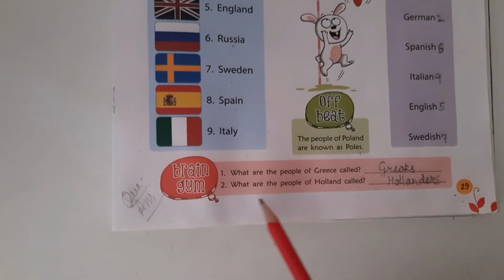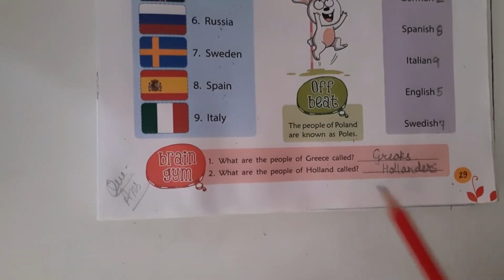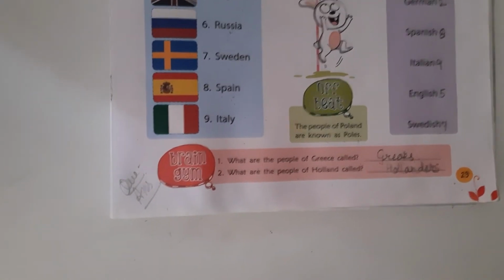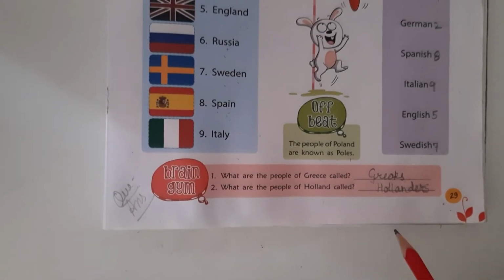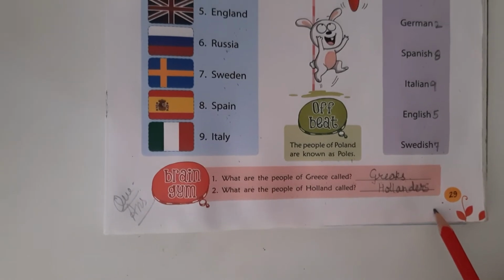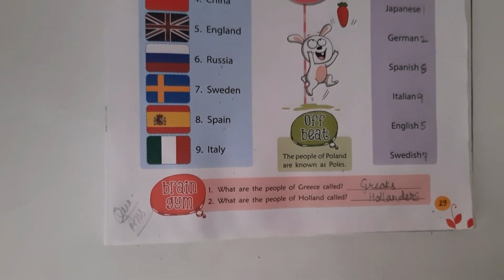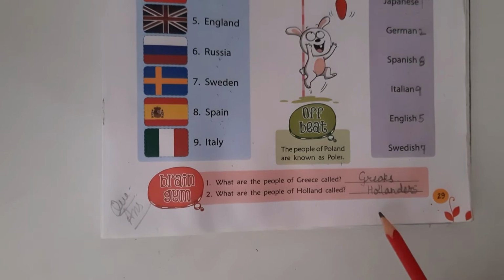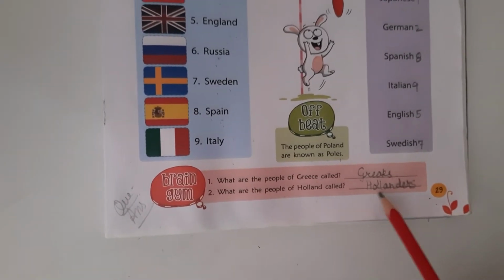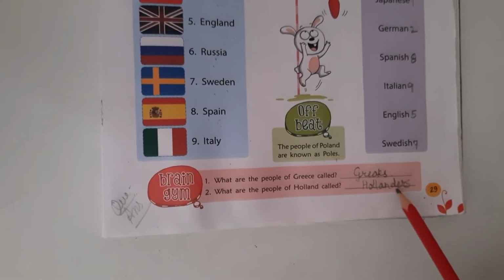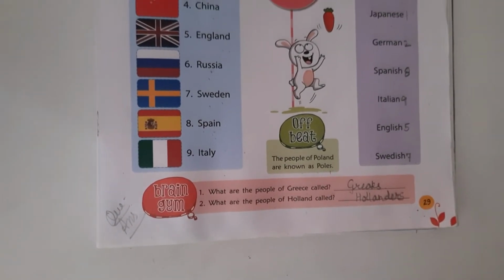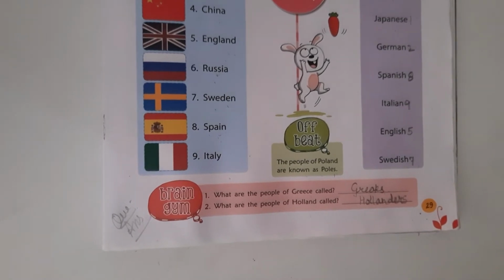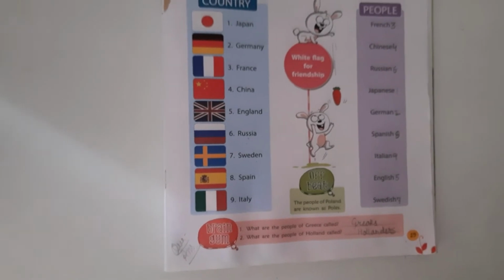Second question is, what are the people of Holland called? Those people who live in Holland are called Hollanders. Spelling of Hollander, you can check in your book. I have written it for you. Okay, children. So, this chapter can come in two forms. First is matching and second is question and answers as it is given in the book.